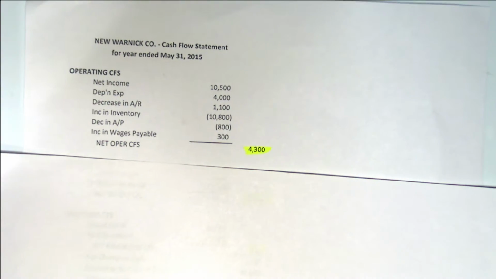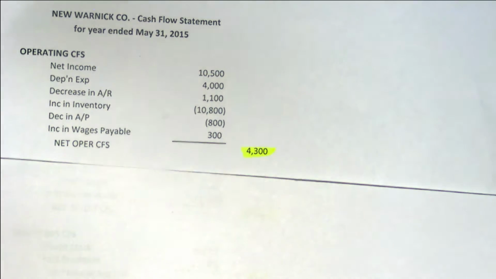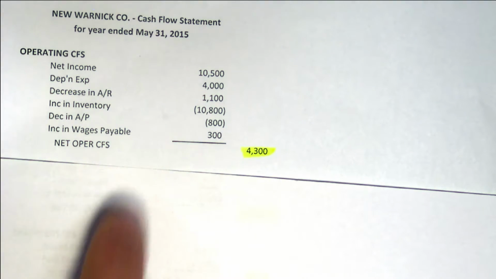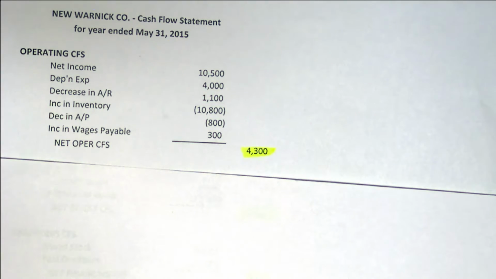Let's take a look at it, and let me remind you of the steps of doing a cash flow statement, okay? Step number 1 is to do the operating section. Is that correct? And you were tested over that, weren't you? So there is the operating section. That's step number 1, to calculate your operating cash flows. And I got $4,300. Did anybody else get that?